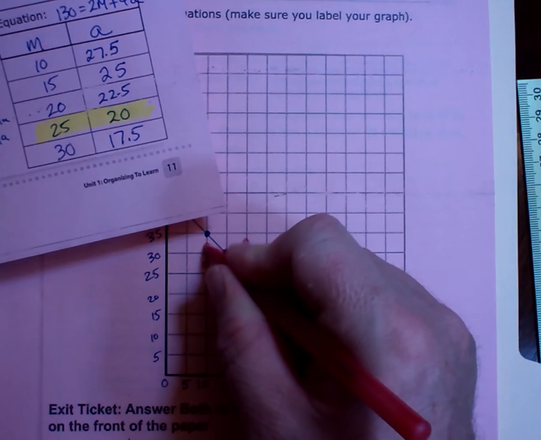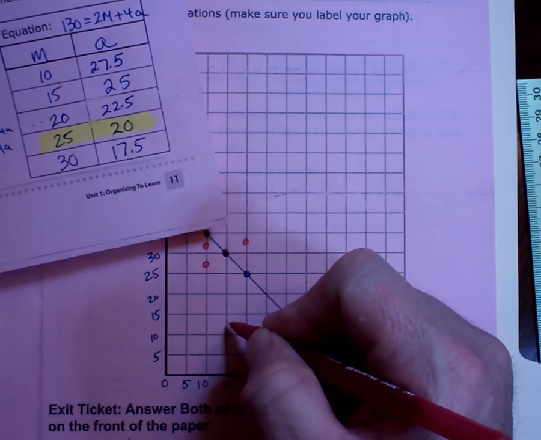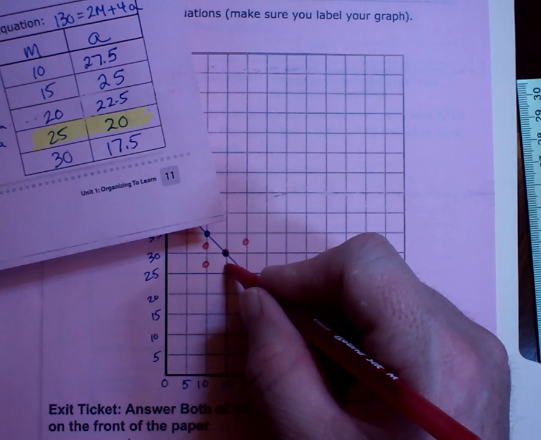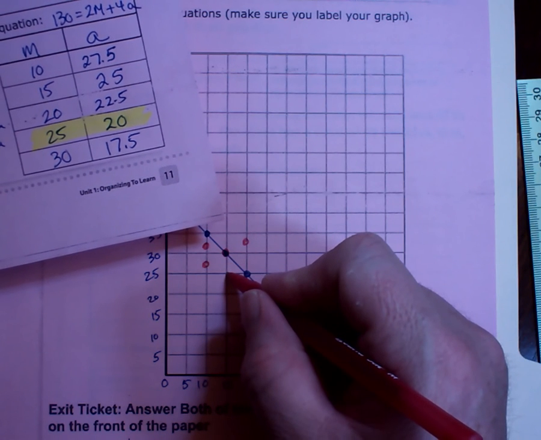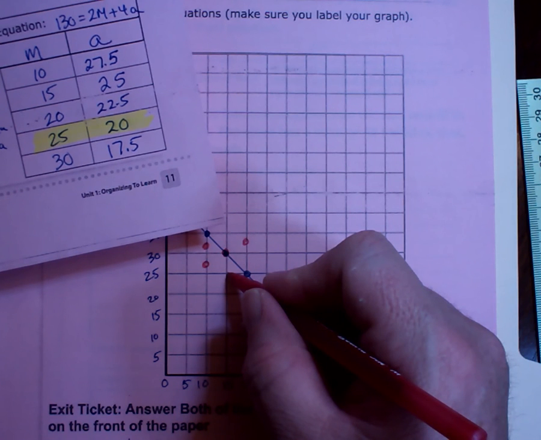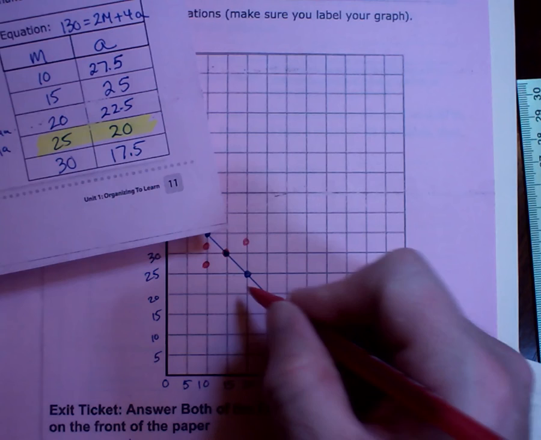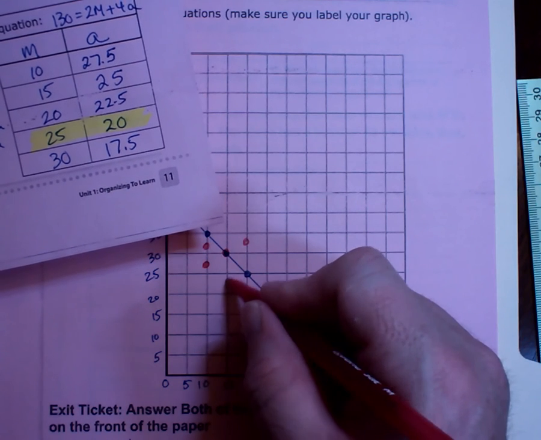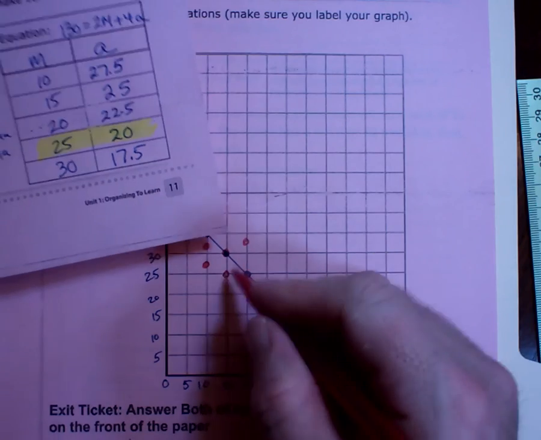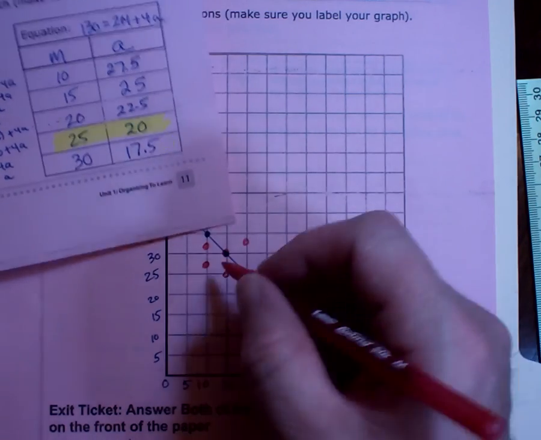Oops. 15 and 25. I'll make 15, 25. Apologize. There we go. So, even your teacher can sometimes make mistakes.